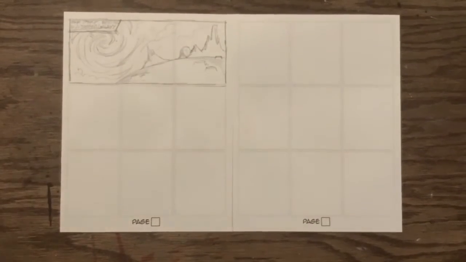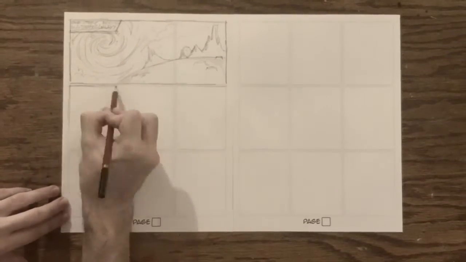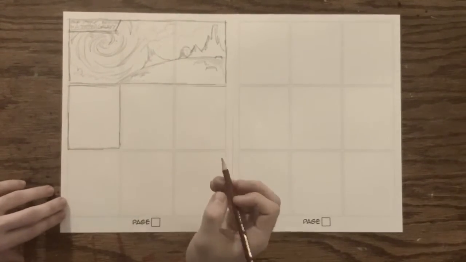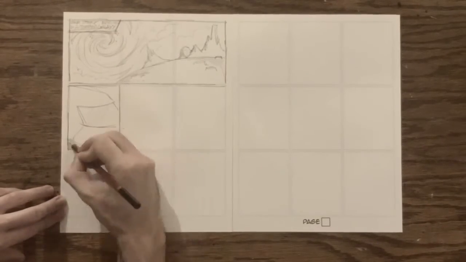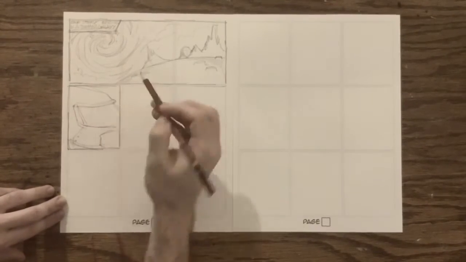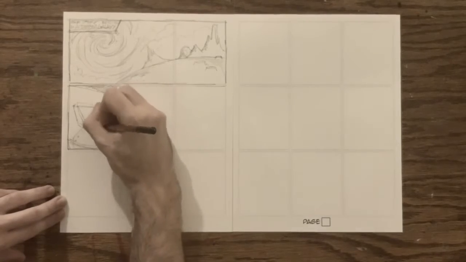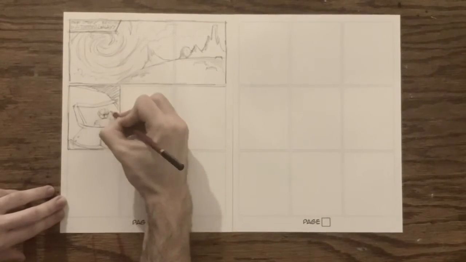So I'm providing you guys with a template, and you're more than welcome to use this template like I'm using. But also, if you don't want it, you don't have to use it. You can go ahead and create your own panels from scratch.